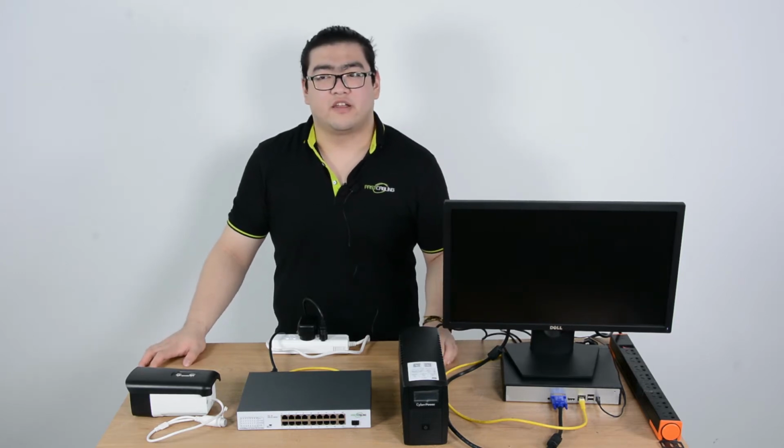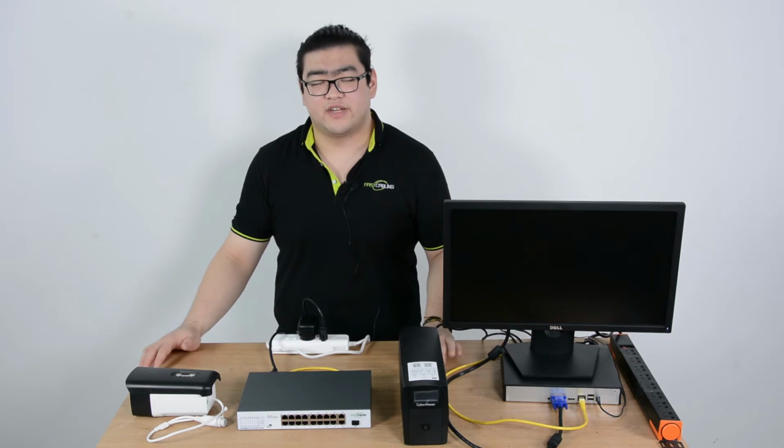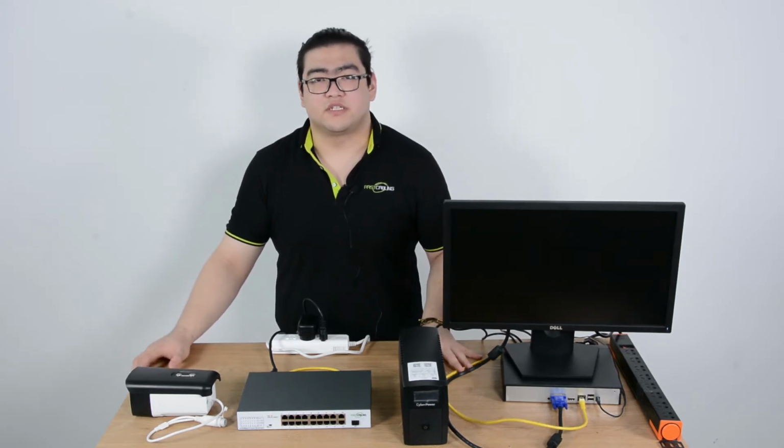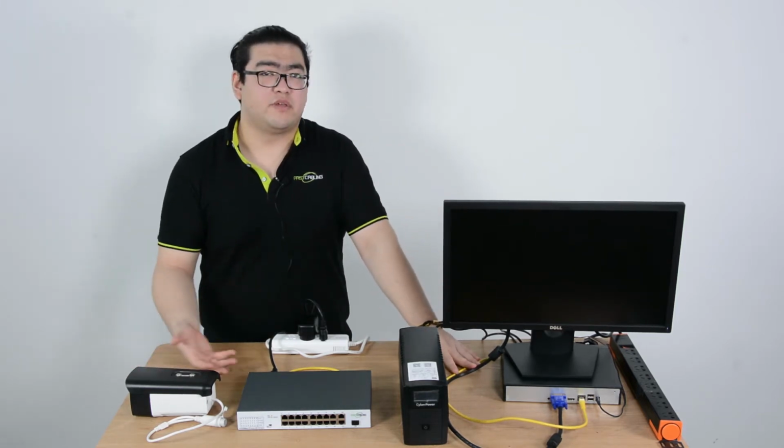Also, you can use it with wireless access points to gain more wireless access for other devices, or you can connect it to non-PoE devices like laptops and computers. It's all your choice. So those are the benefits of a PoE switch.